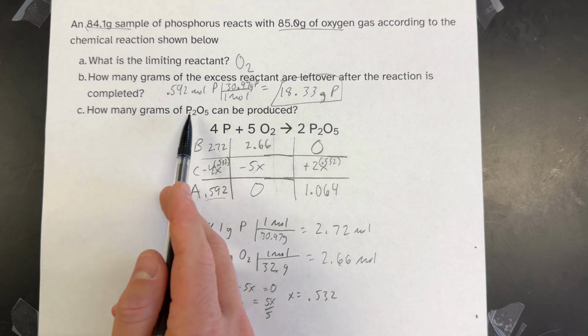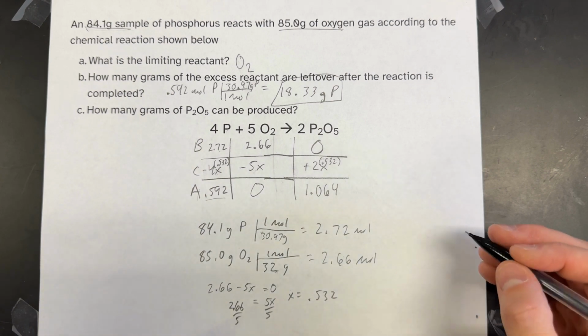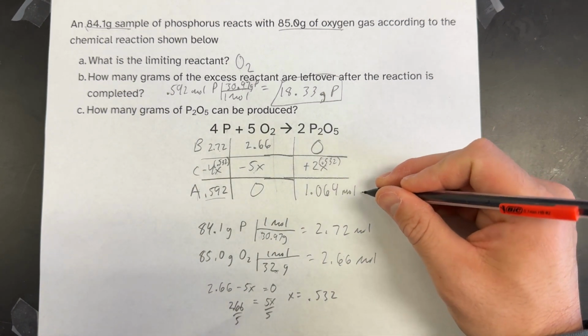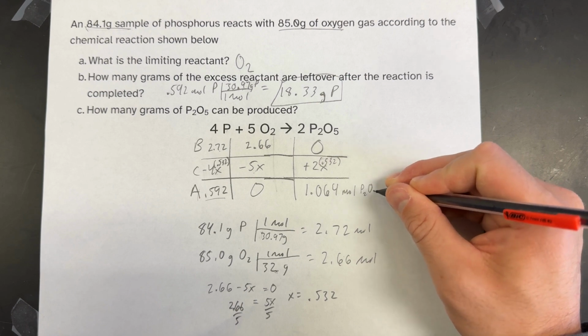The last question, how many grams of P2O5 can be produced? I look at my table. After the reaction, I have 1.064 moles of P2O5.